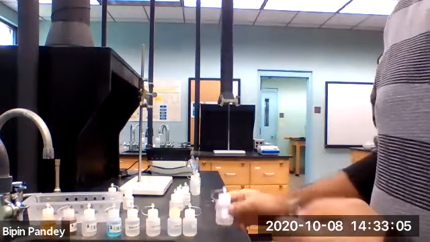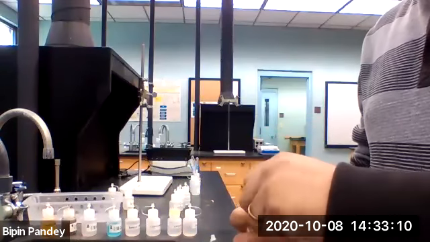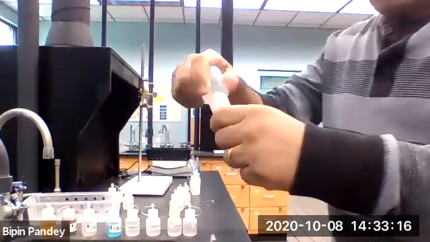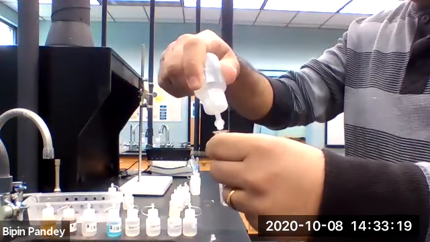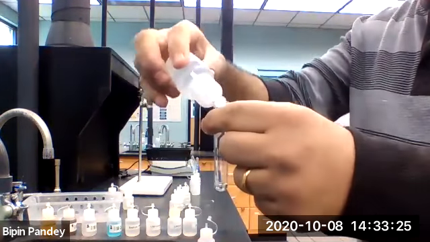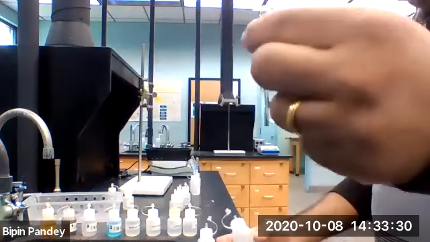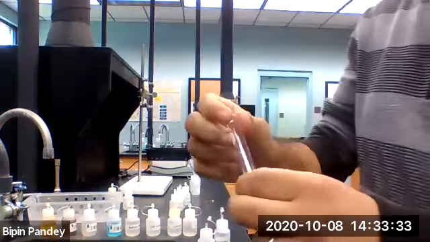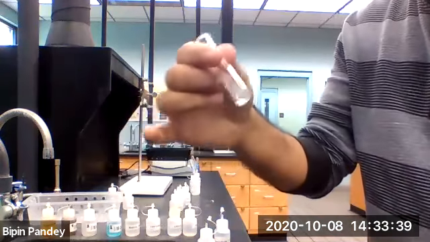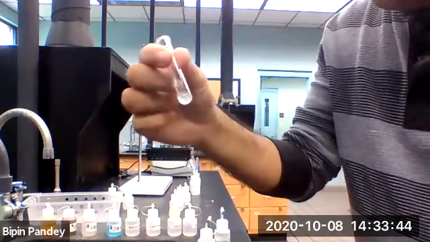Barium chloride, sodium hydroxide. It looks slightly cloudy to me, but I don't see any solid form.